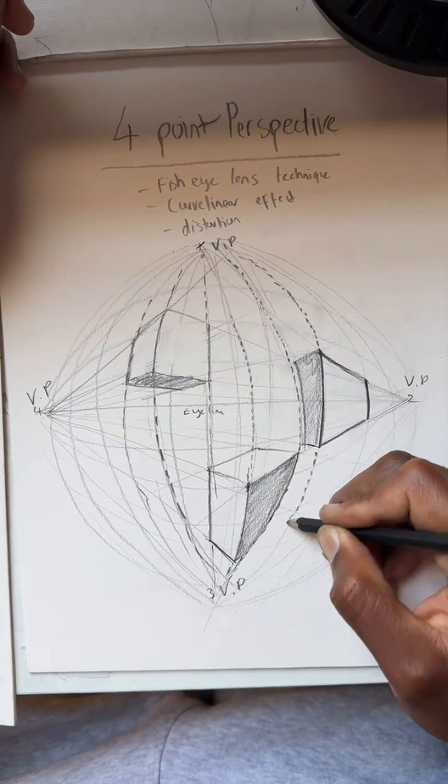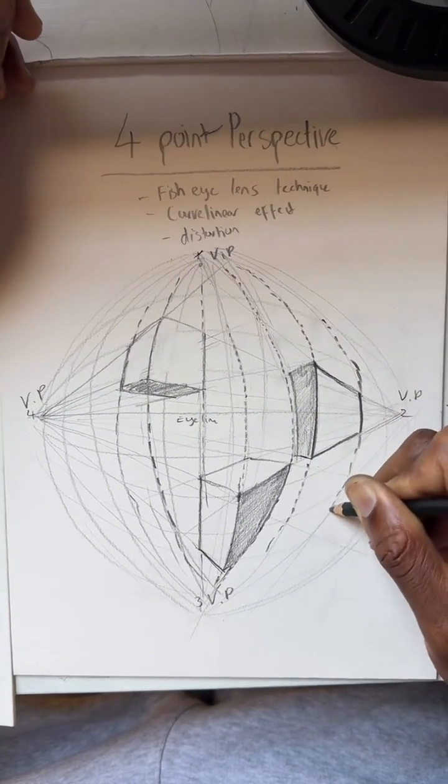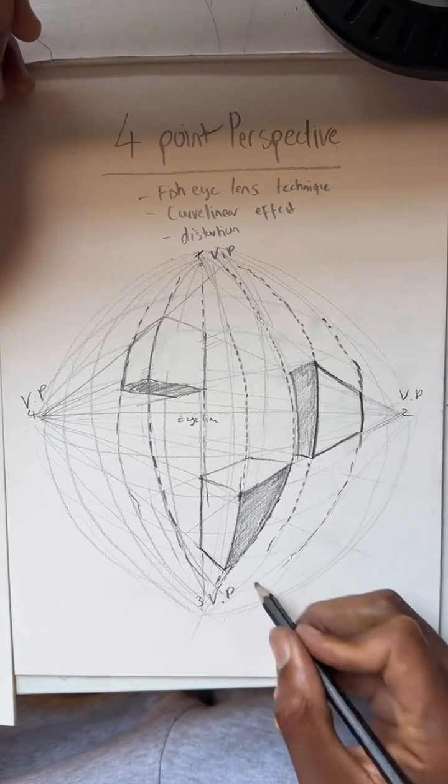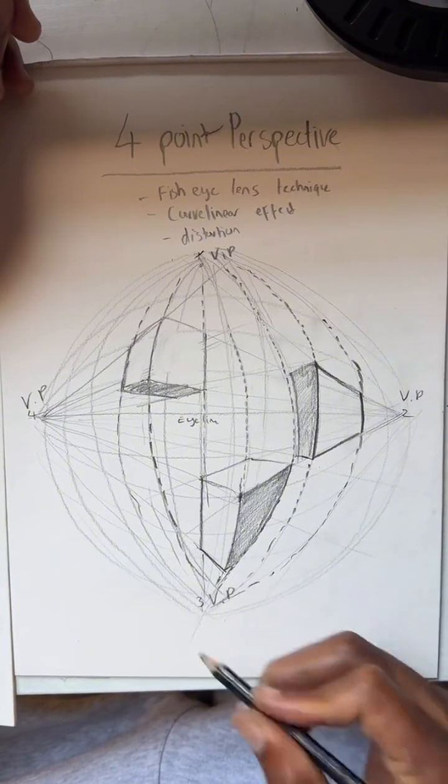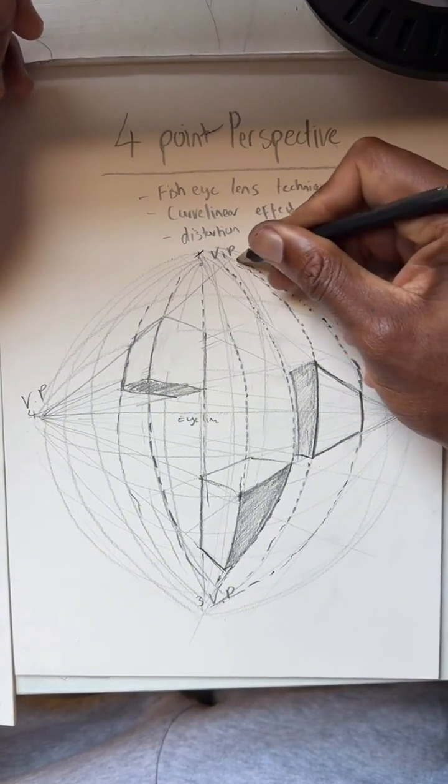So I'm showing you guys the curved line. Curved, curved, curved. Curved line, look at that.